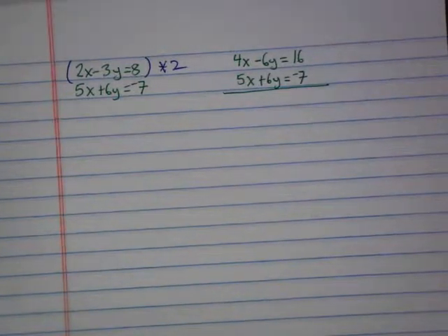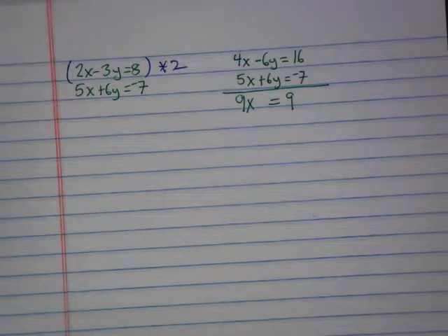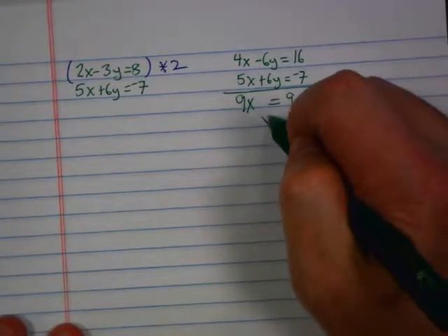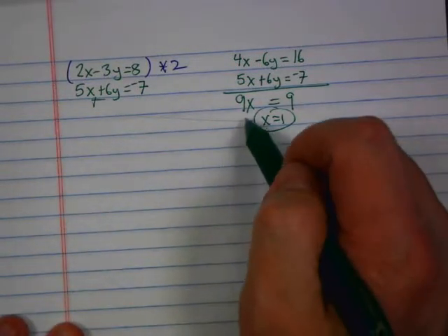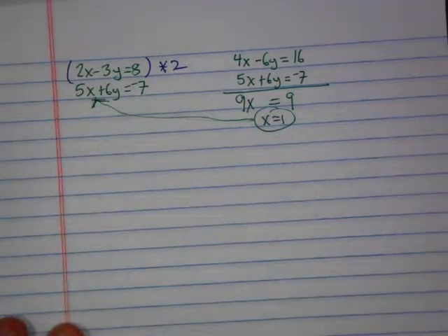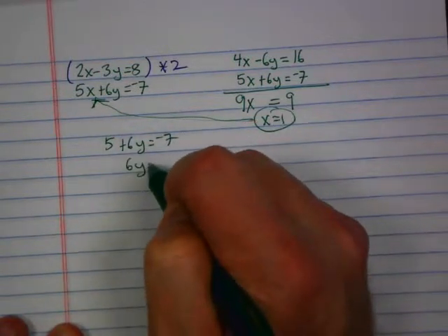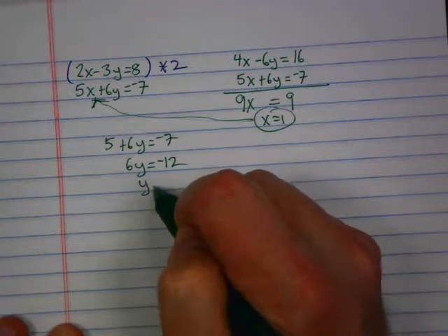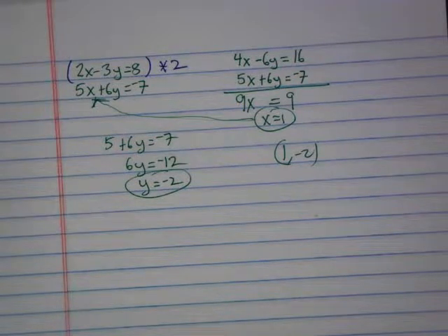I add. This time my x's survive, 9x, but my y's are eliminated. 9x equals 9, so x is 1. Then what do I do? Plug it in. Just to be different, this time I'm going to use the bottom equation. I've used the top equation every other time. I don't think one's significantly easier than the other. That would give me 5 plus 6y is negative 7. 6y is negative 12. Y is negative 2. So my final answer is 1 comma negative 2.